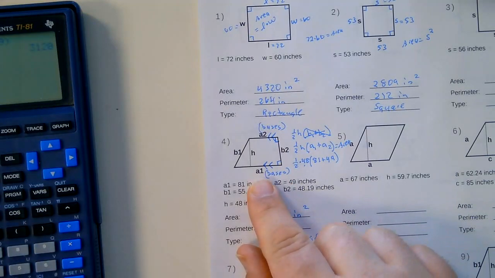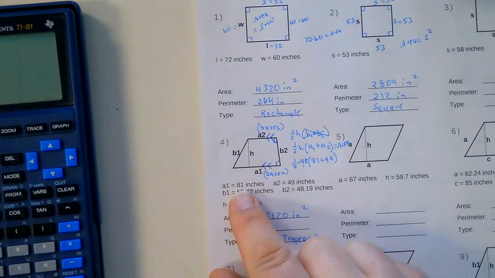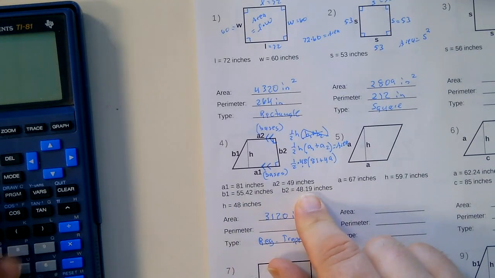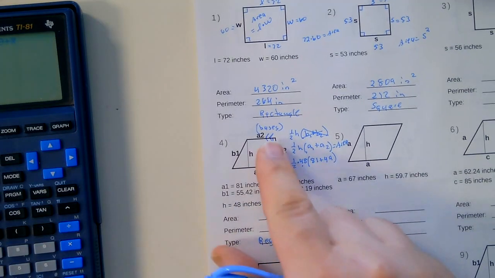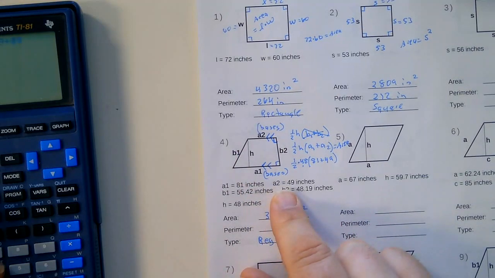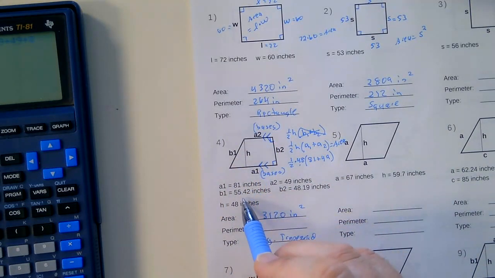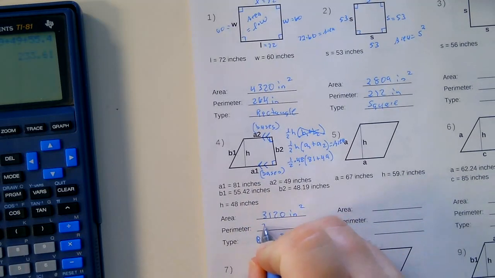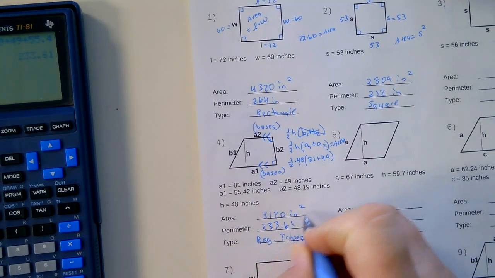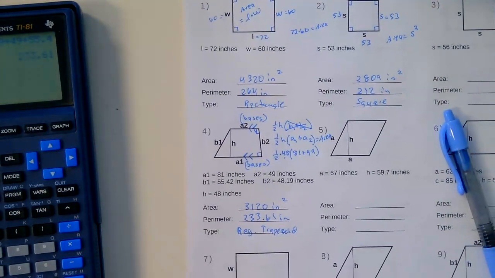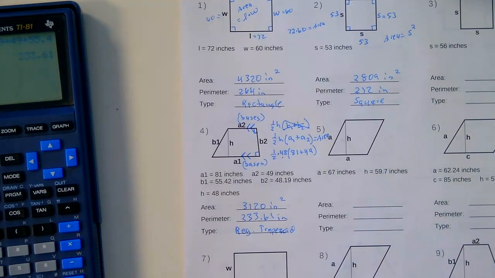Now the perimeter, we're just going to add up everything on the outside together. So that would include A1, which is 81, plus B2, which is 48.19, plus A2, which is 49, plus B1, which is a slant, which is 55.42. Add up those four and we get 233.61 inches. Okay, and we're going to stop this video short right now, and we'll cover some others in the second video.